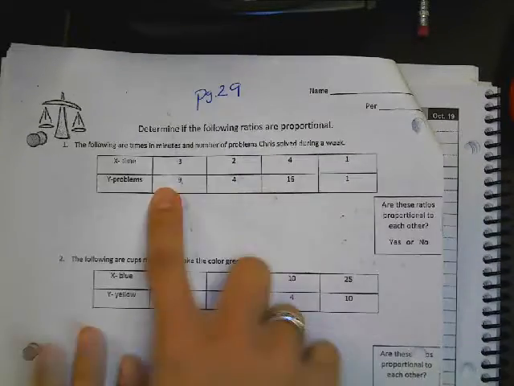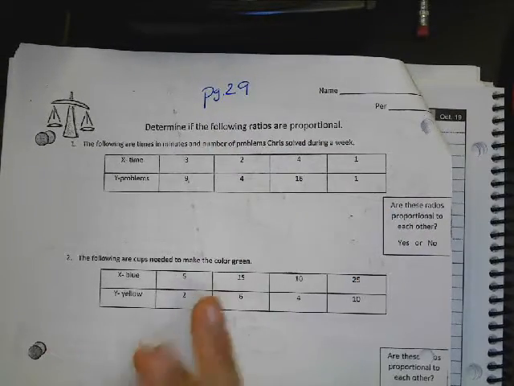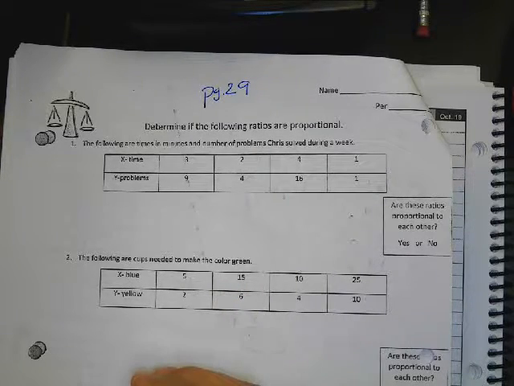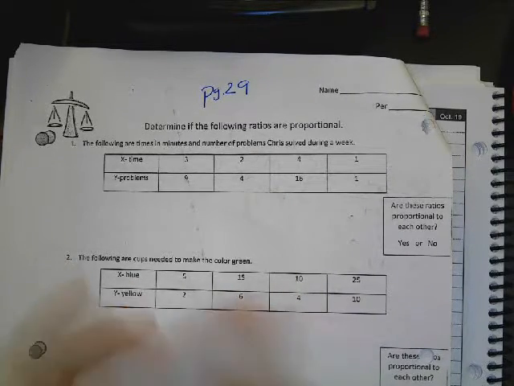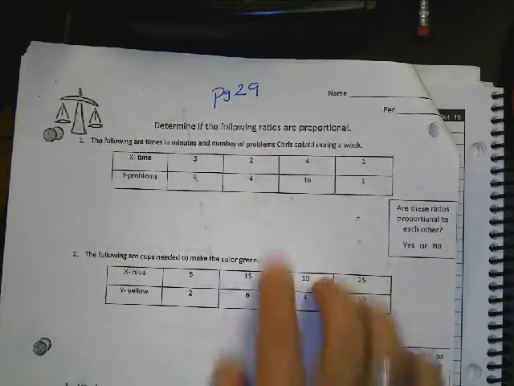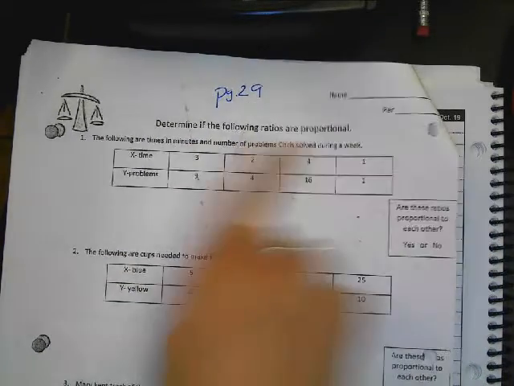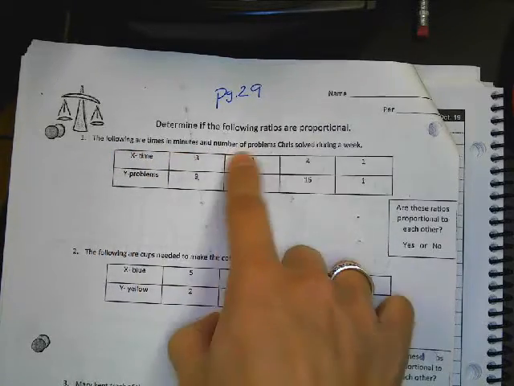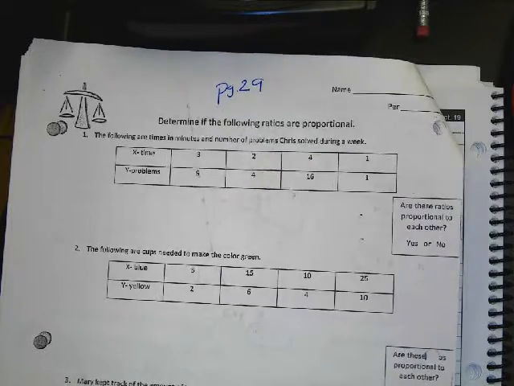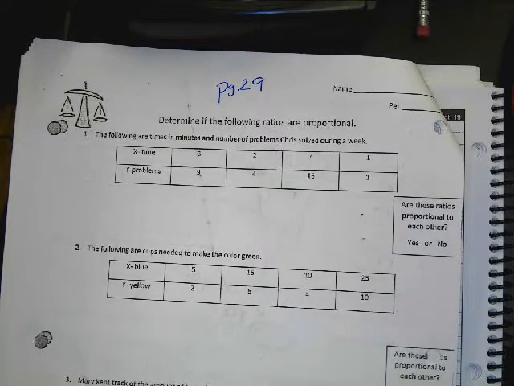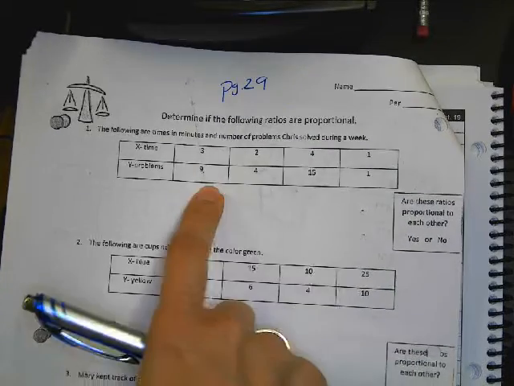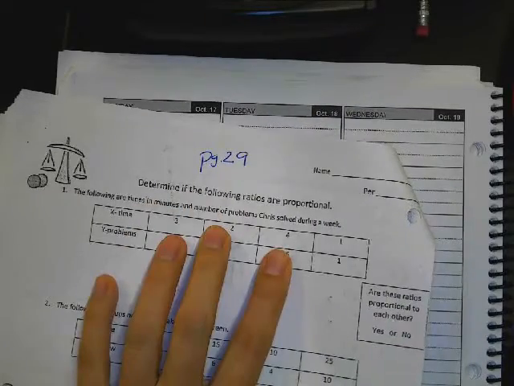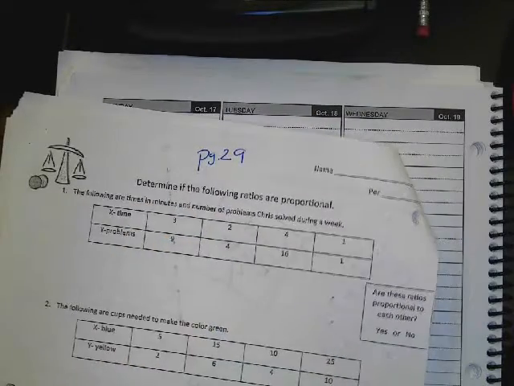Okay, so now, do I give you a graph? No, I give you a table, right? So we have to determine if the following ratios are proportional. Number one: the following are times in minutes and the number of problems Chris solved during the week. This table is the same thing as a table written like this, right? But now I'm going to show you from a table how to determine if it's proportional.